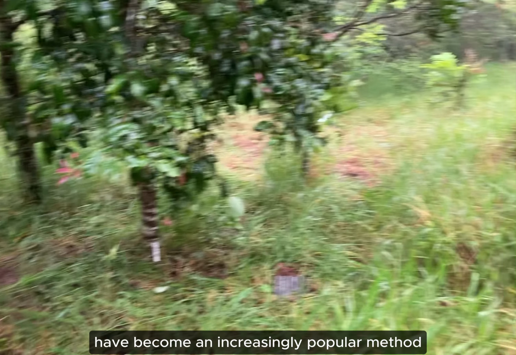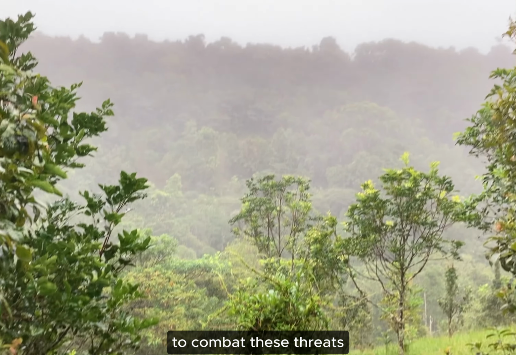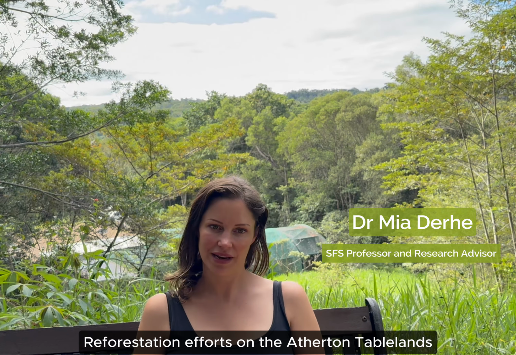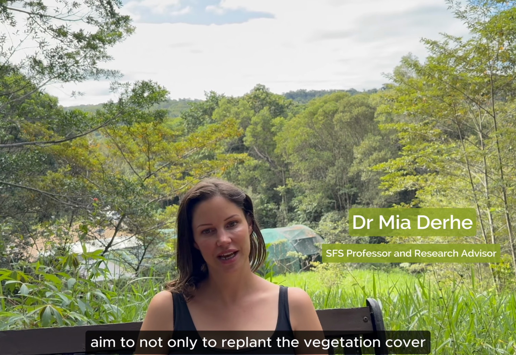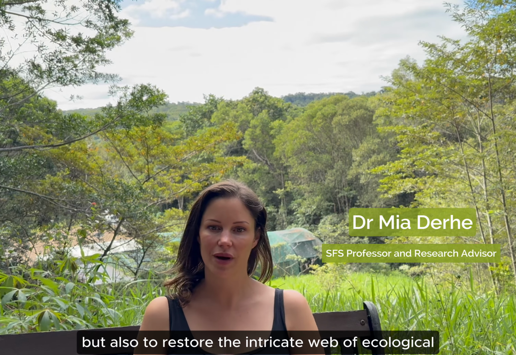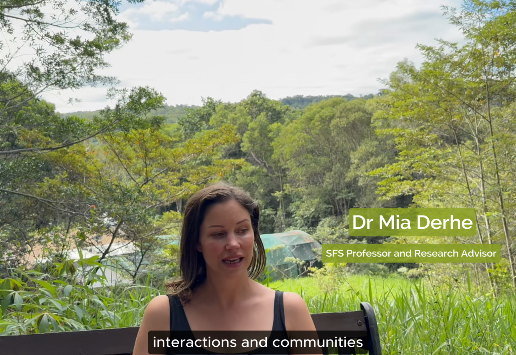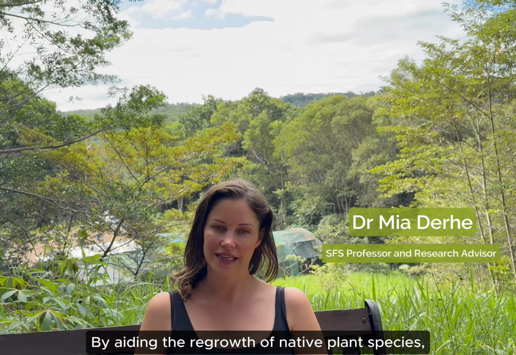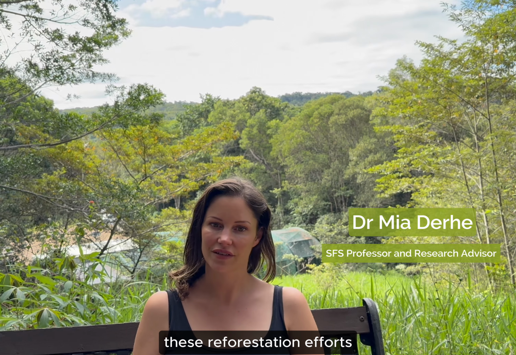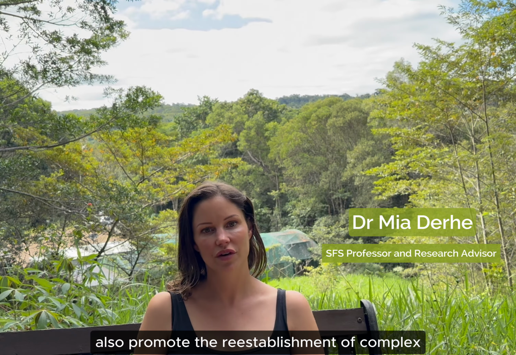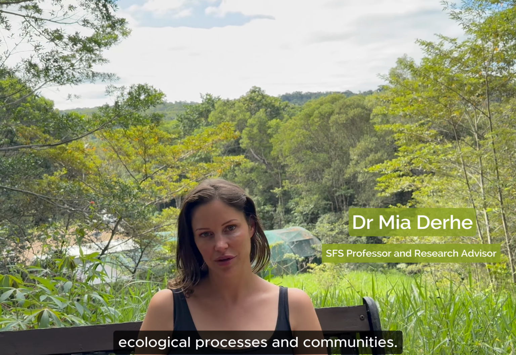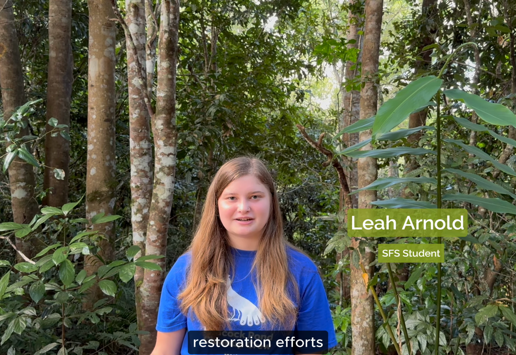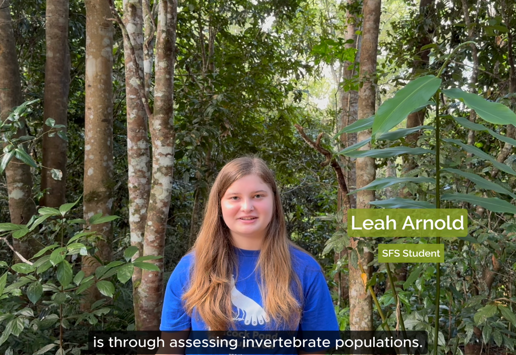Reforestation efforts have become an increasingly popular method to combat these threats and restore affected ecosystems. So reforestation efforts on the Atherton Tableland aim to not only replant the vegetation cover, but also restore the intricate web of the ecological interactions and communities that sustain healthy rainforest ecosystems. By aiding the regrowth of native plant species, these reforestation efforts also promote the re-establishment of complex ecological processes and communities. One way of examining the success of these restoration efforts is through assessing invertebrate populations.